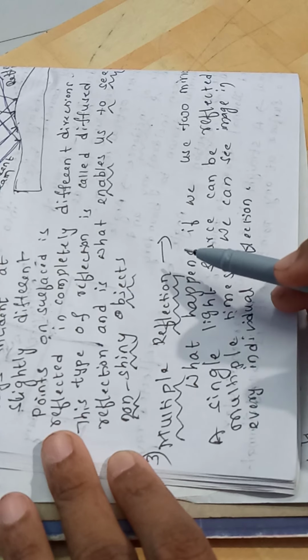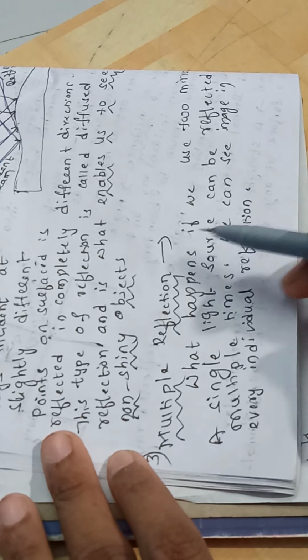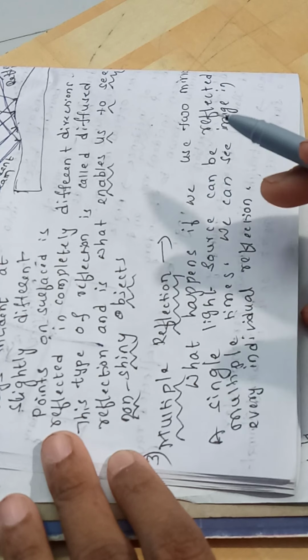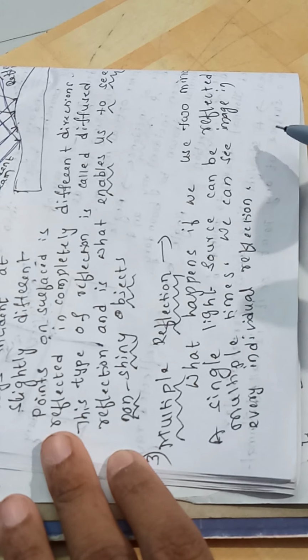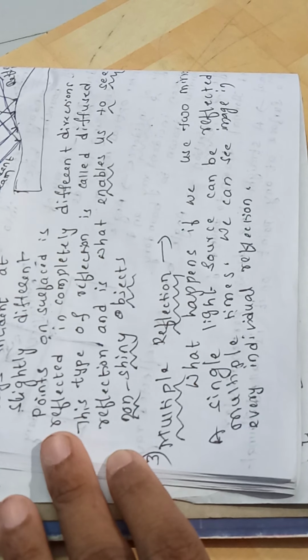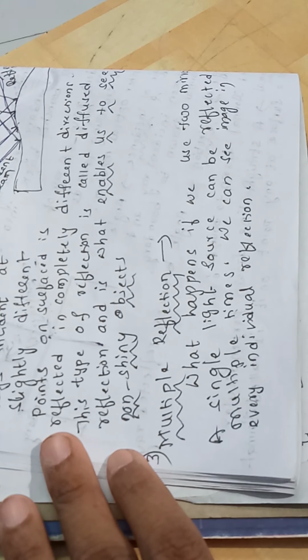Next, multiple reflection. Now multiple reflection means if we place two or more mirrors, light reflects from each mirror, so multiple times it reflects. And at the same time in big shopping malls you may see, if we see image, we will find the image in every individual reflection. In big shopping malls we will see number of mirrors arranged. In each mirror we will observe our image. Okay, this is multiple reflection.